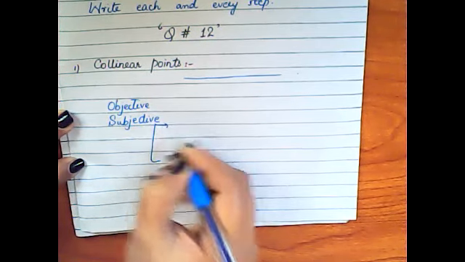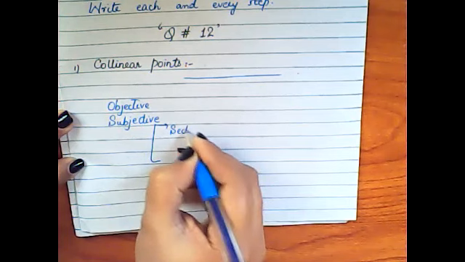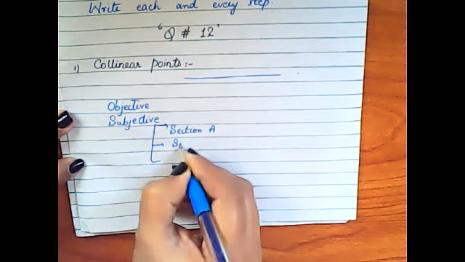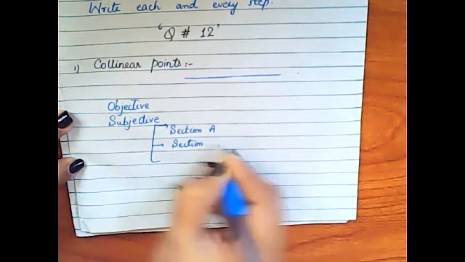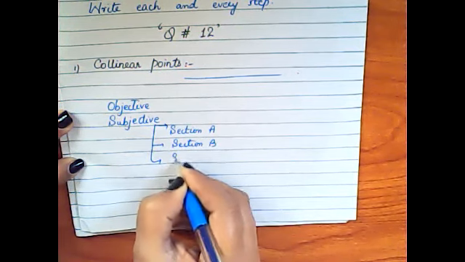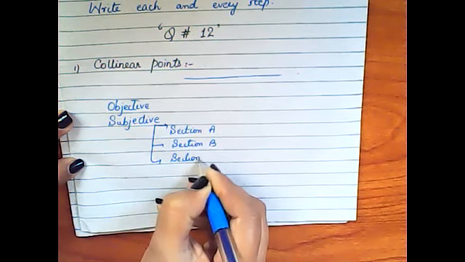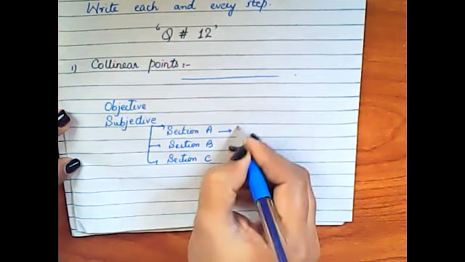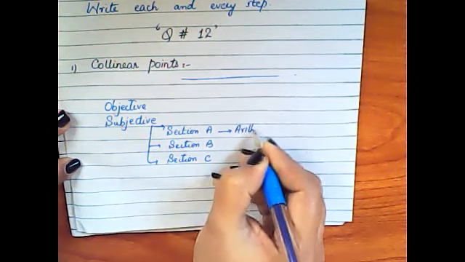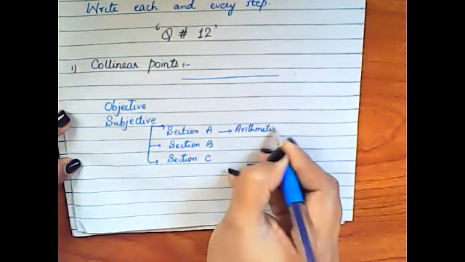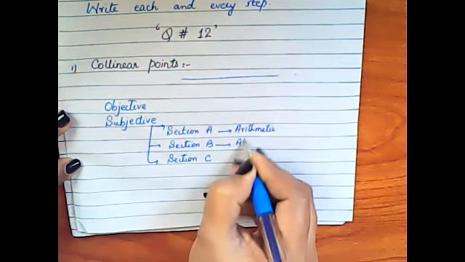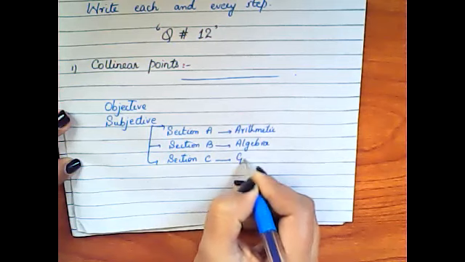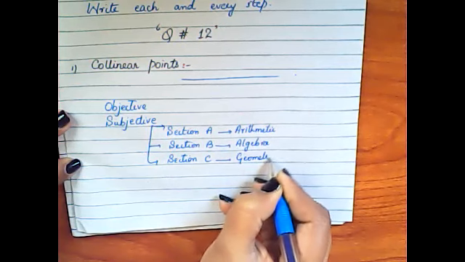Number one is section A, second is section B, and third will be section C. Section A will be arithmetic section, section B will be algebra section, and section C will be your geometry section.